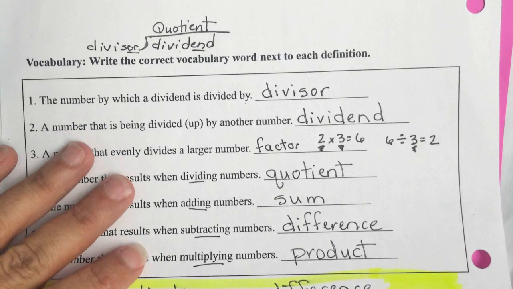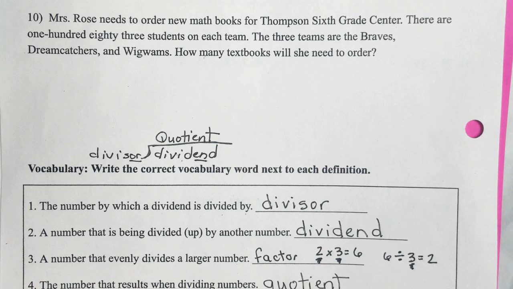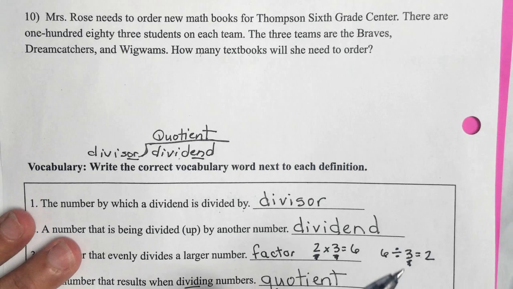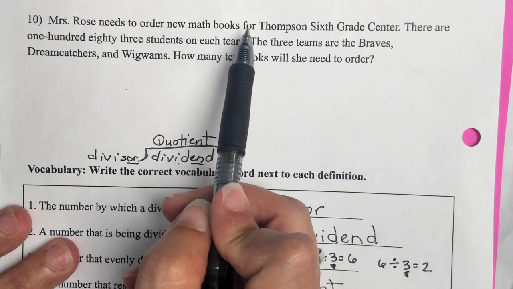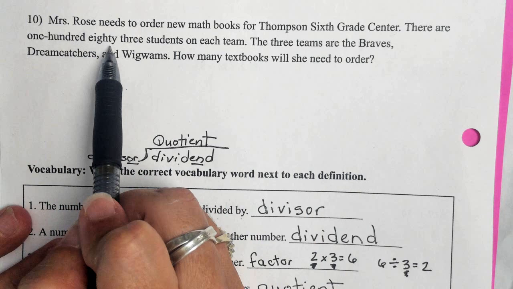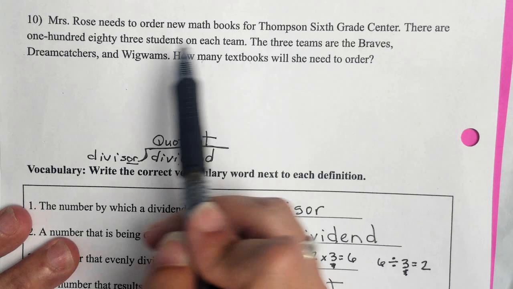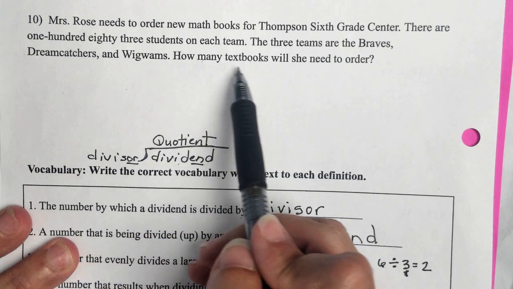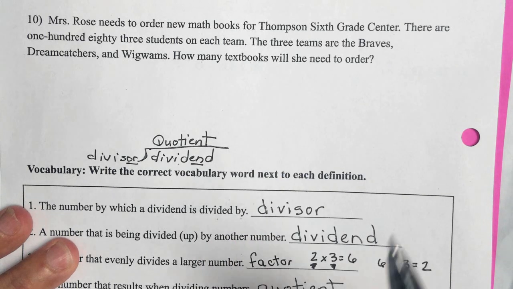Okay. Now, I want to start with the word problems because tomorrow there are 2 word problems, and they're a lot like this. Okay, so let's just kind of take this slow. Here we go. Number 10 says, Miss Rose needs to order new math books for Thompson 6th grade center. There are 183 students on each team. The 3 teams are the Braves, Dreamcatchers, and Wigwams. How many textbooks will she need to order? So what should I do?